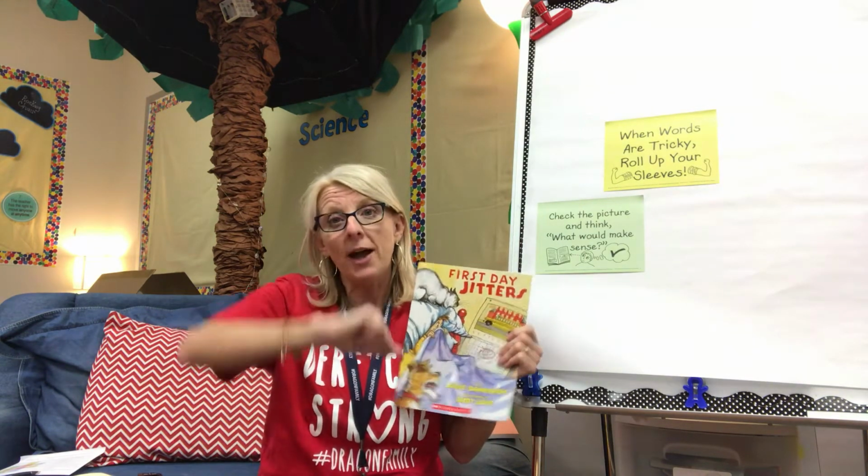Second grade friends. So if you remember yesterday, we started talking about when words are tricky, roll up your sleeves, which means when you come across a word that you don't know, don't just skip over it, but really try to figure out what that word is. And we talked yesterday about our first clue. We said that you can use the pictures to help you figure out what maybe a tricky word might be. And we even used an example of how Mr. Hartwell was looking at his watch and we were trying to figure out the word second. And so by using the picture, we were able to help ourselves figure out what that word is.